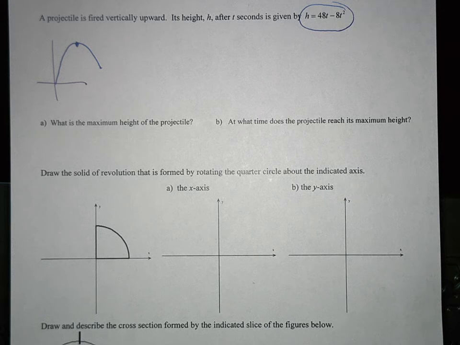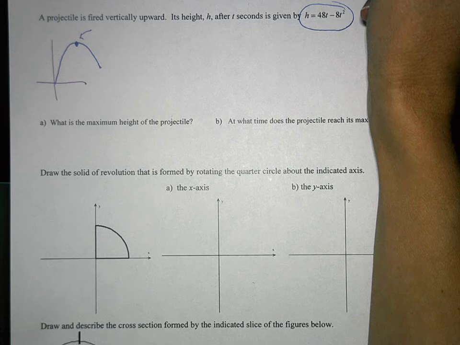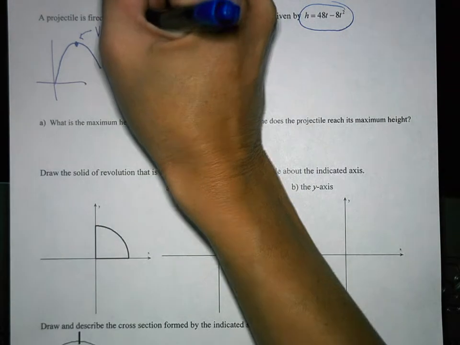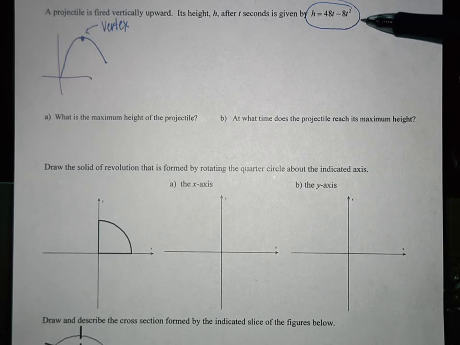Anybody have an idea? This is also called the what? Vertex. So we want to find the vertex in order to find that maximum height. So we would want to put this in what form? Vertex form. Good.